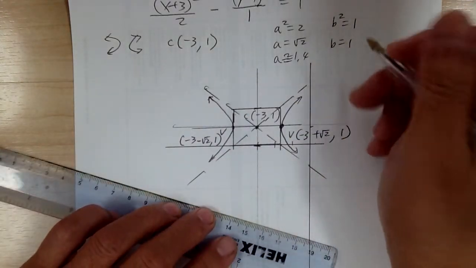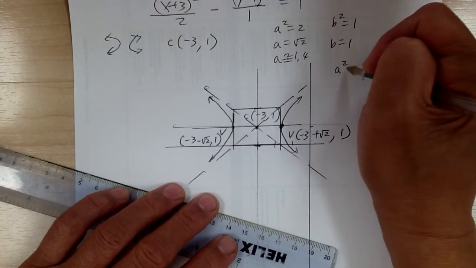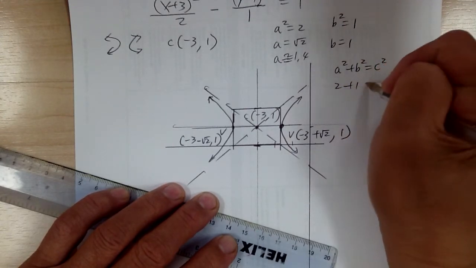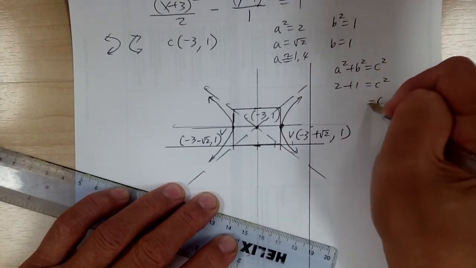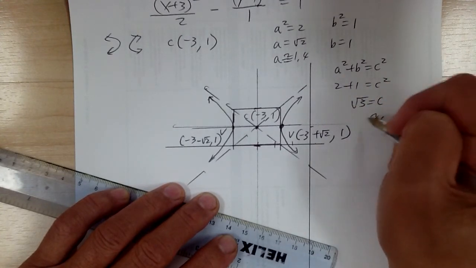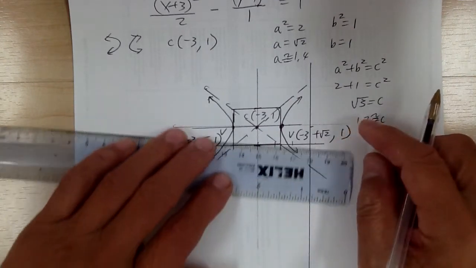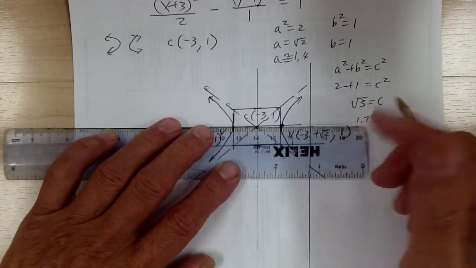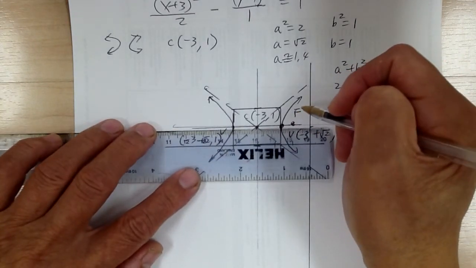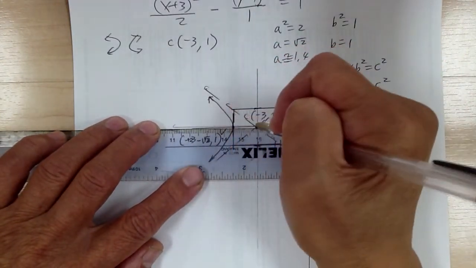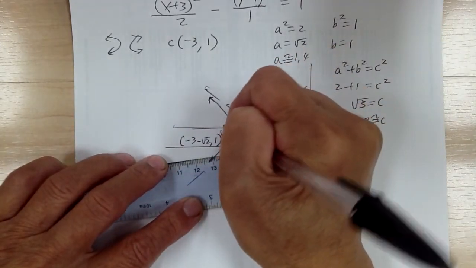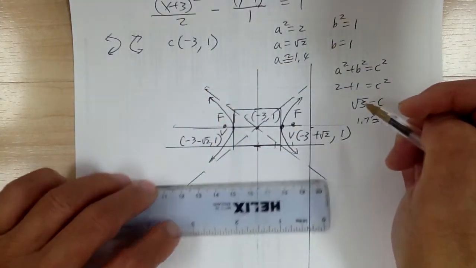Now to find the f, you have to get the c. So a squared plus b squared equal to c squared. So you got 2 plus 1 equal to c squared. So c equal to square root of 3. And this is about 1.7. Okay, so from here, the f would be over here. So this would be the f.